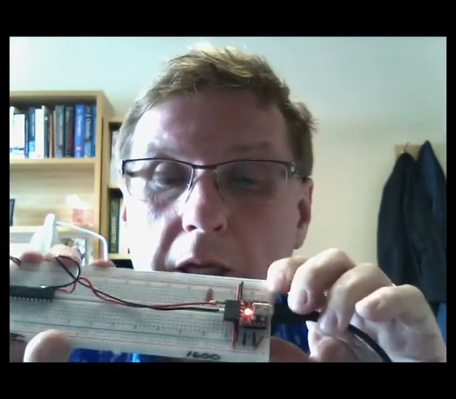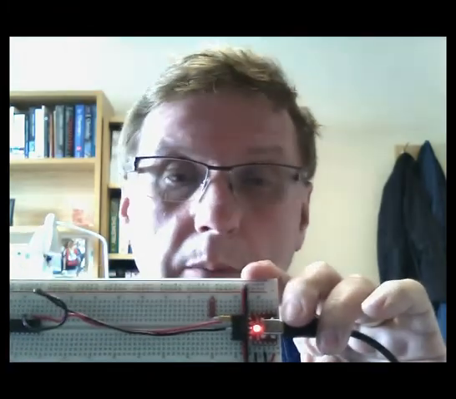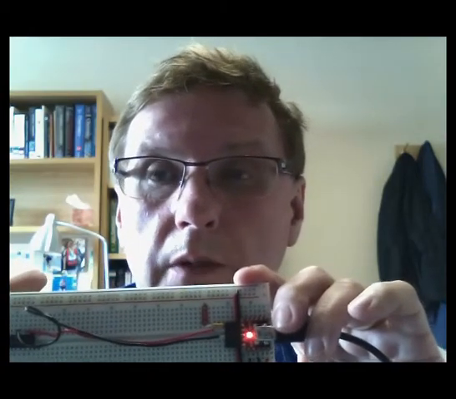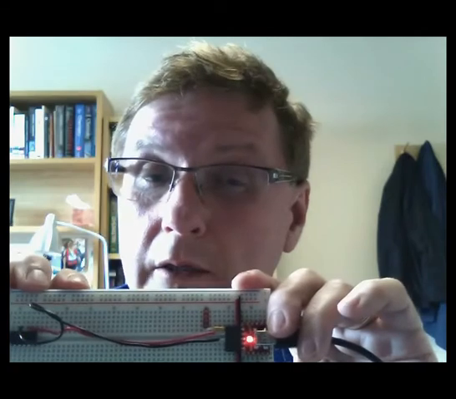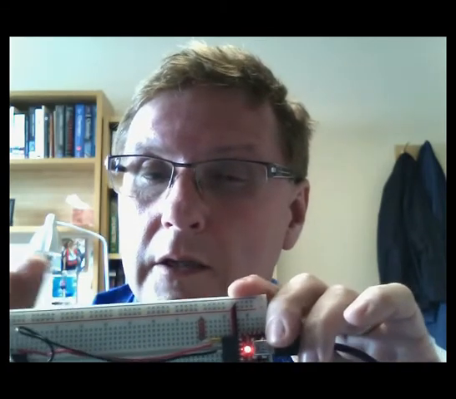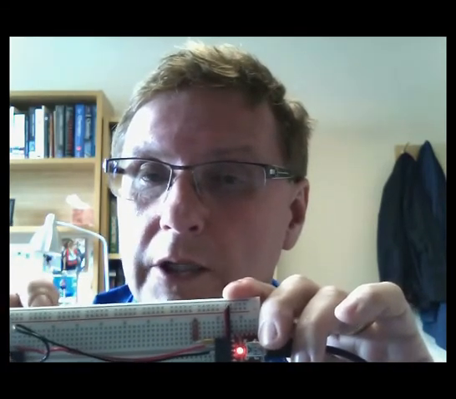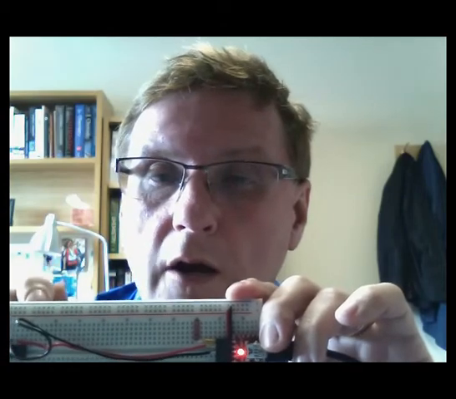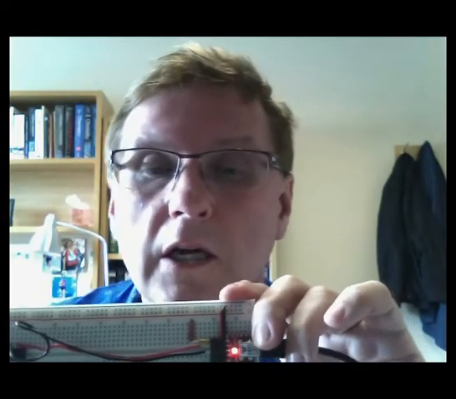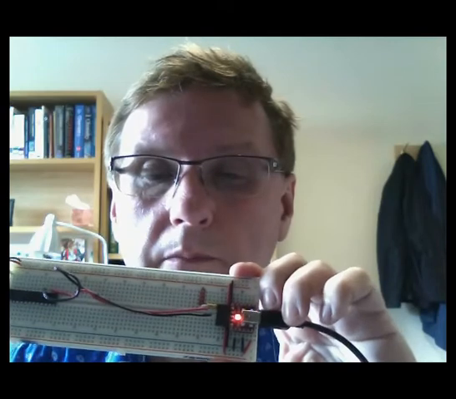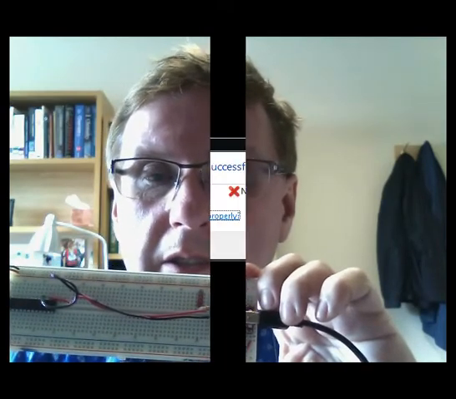There will probably be a message pop up on your computer screen, particularly if you've forgotten the second step, which was installing the driver for this connector here on your laptop. Let's have a look at that message.